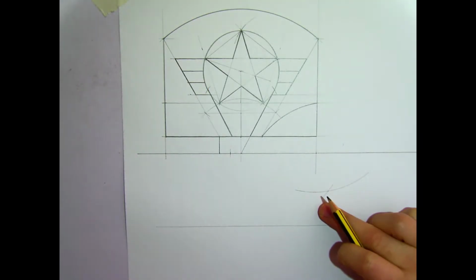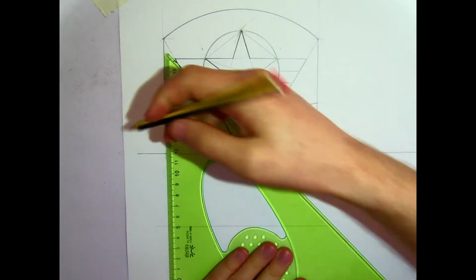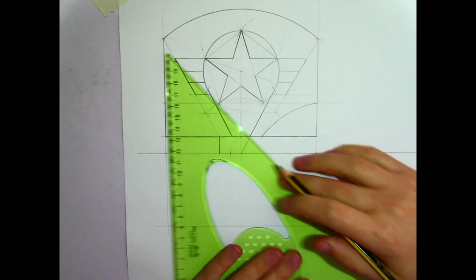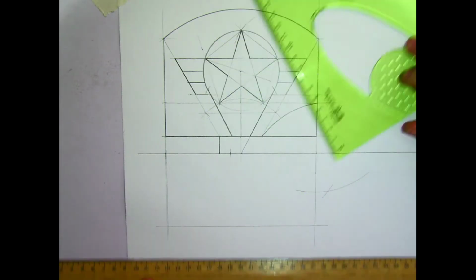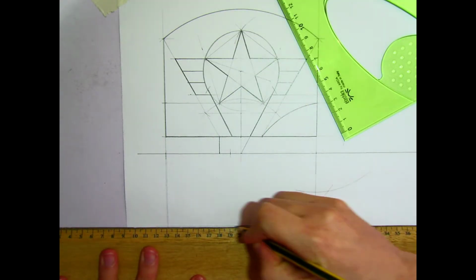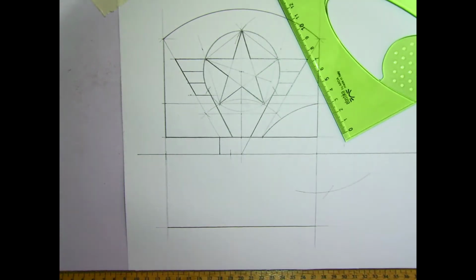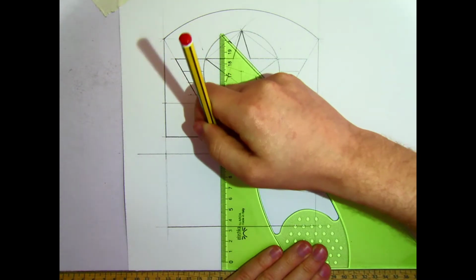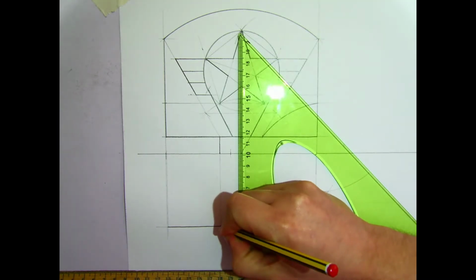So I've come down quite a distance here just to give myself enough space. The overall width of the object before it's rotated is this wide. So I can darken in that part of it. That is the true plan. Then I need to find the center point where it's going to rotate around. So that would be this point here.